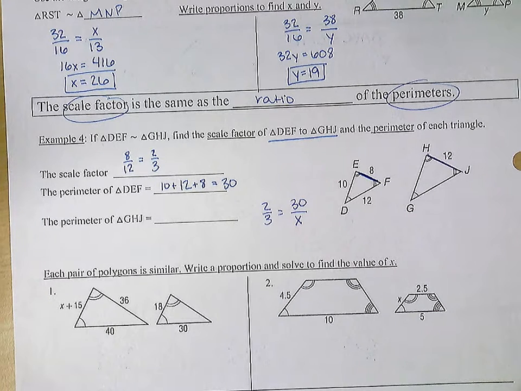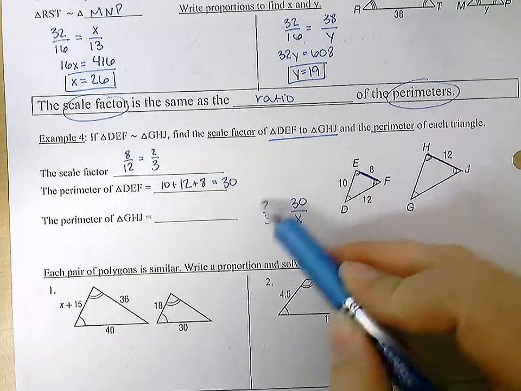Okay, so you don't have to go through and solve for both of these sides and then add them all up and put more work on yourself. You just use that scale factor, one of the perimeters, and then you can find the other just solving one proportion. So from here, I'm just going to cross multiply.